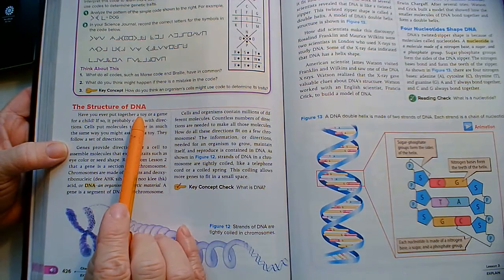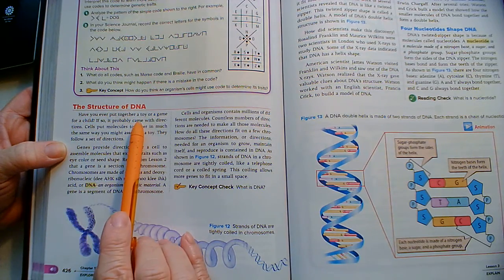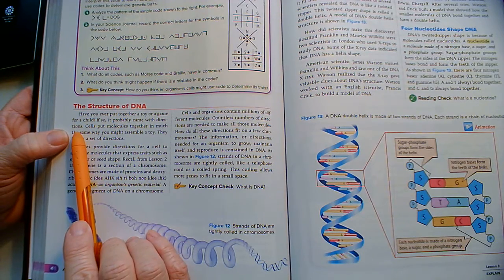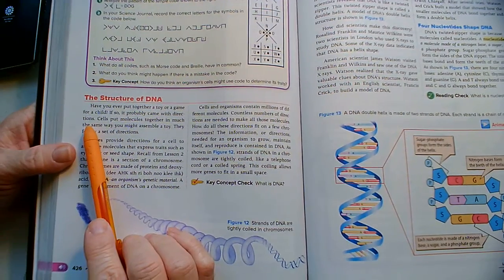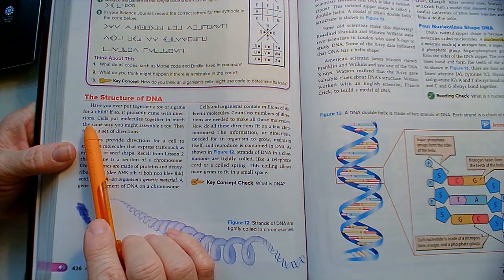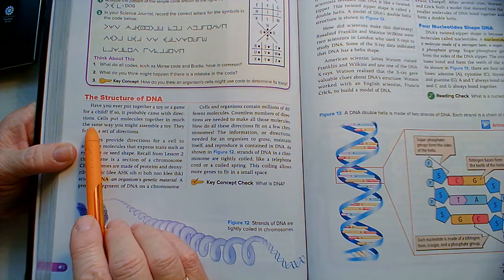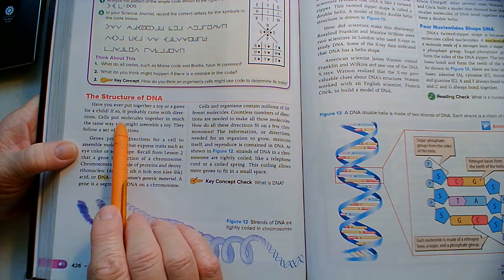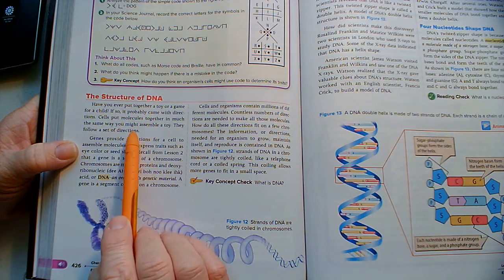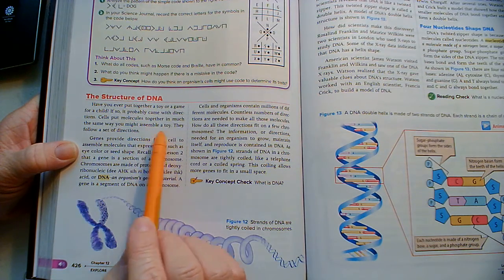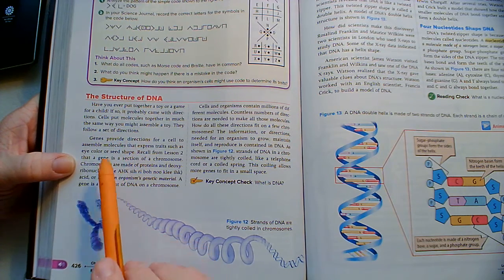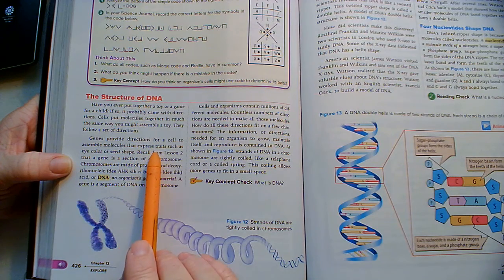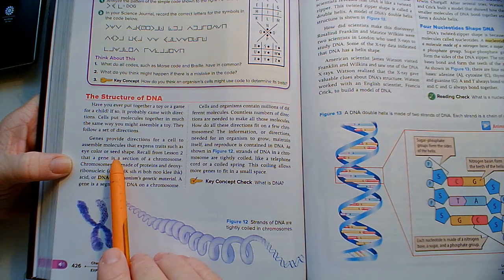Let's look at the structure of DNA first. Have you ever put together a toy or a game for a child? If so, it probably came with directions. My sons were really into Legos when they were younger, so maybe some of you followed the directions to put together Lego sets. That's what they're talking about. Cells put molecules together in much the same way as you might assemble a toy. They follow a set of directions. Genes provide directions for a cell to assemble molecules that express traits such as eye color or seed shape.